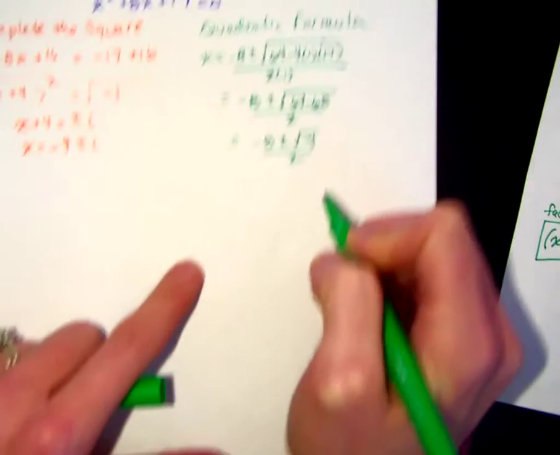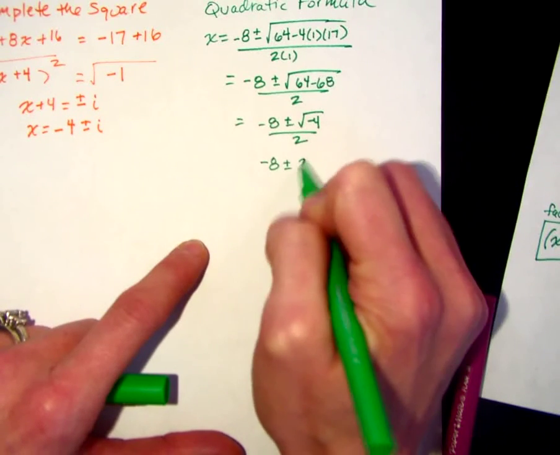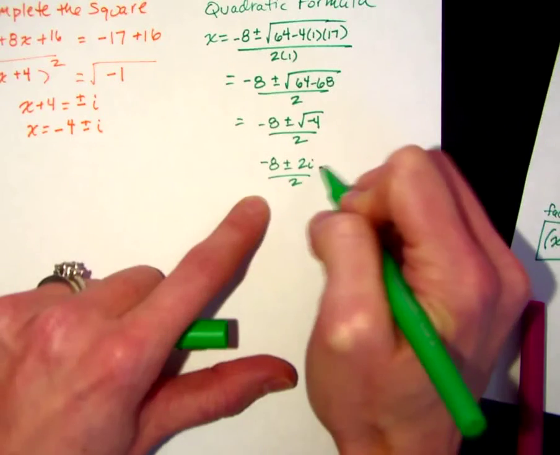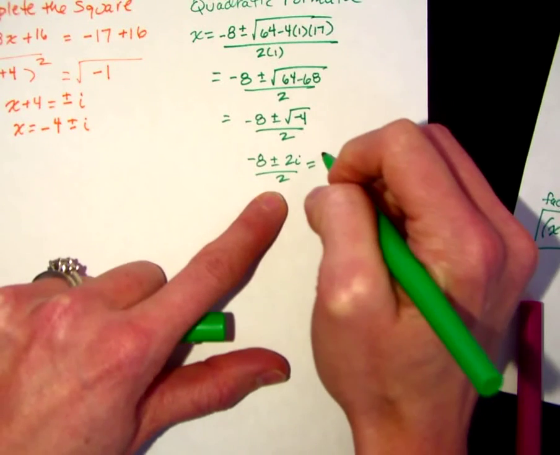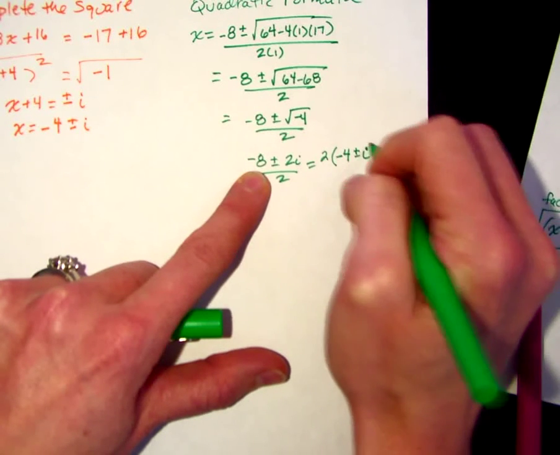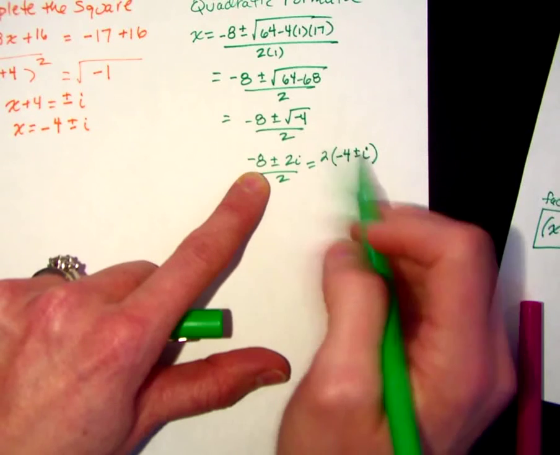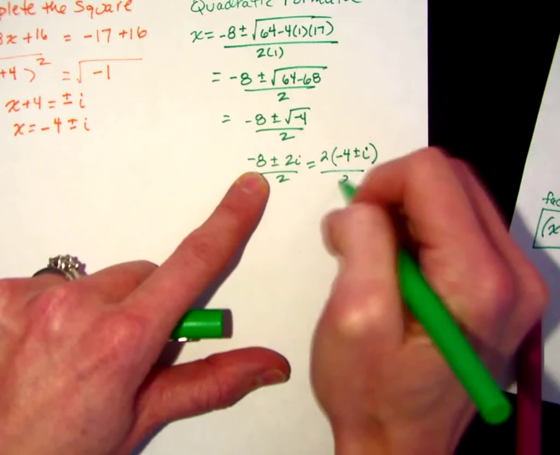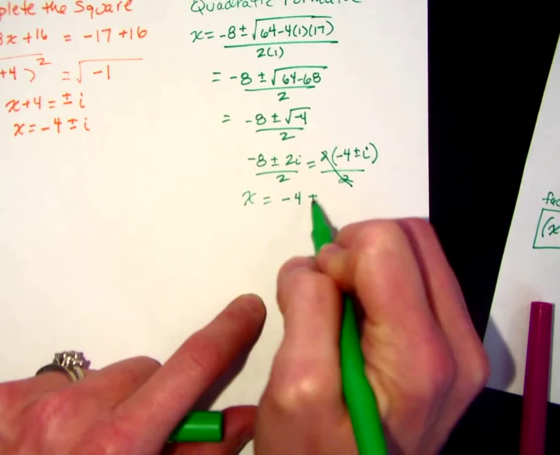And that becomes -8 plus or minus 2i over 2. But remember, in order to cancel this 2 out, it's easier to factor a 2 on top. You get negative 4 plus or minus i, because negative 8 divided by 2 is negative 4, and 2i divided by 2 is i. And then we can cancel out, so x is negative 4 plus or minus i.